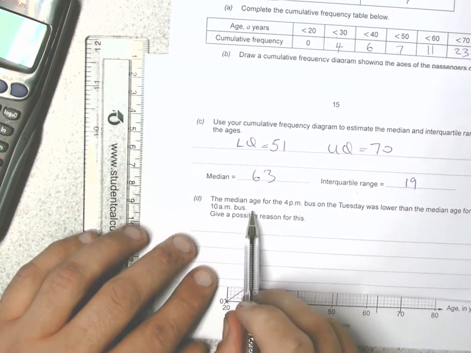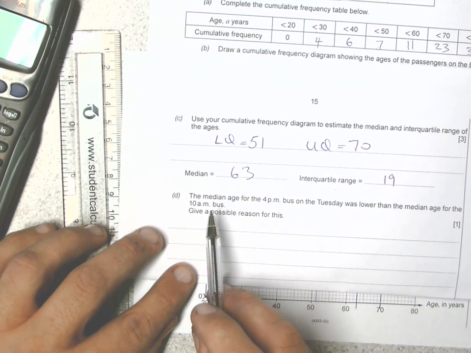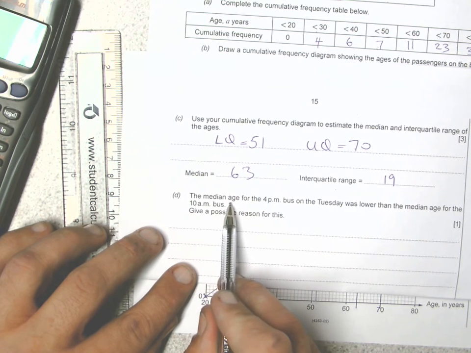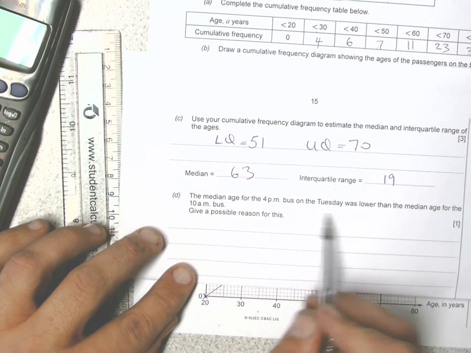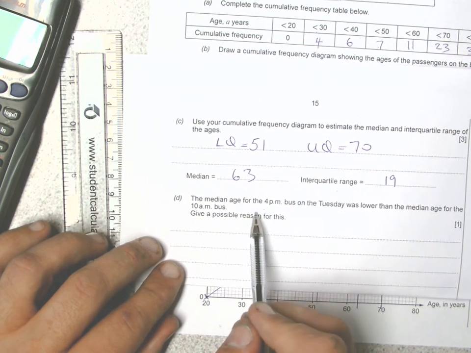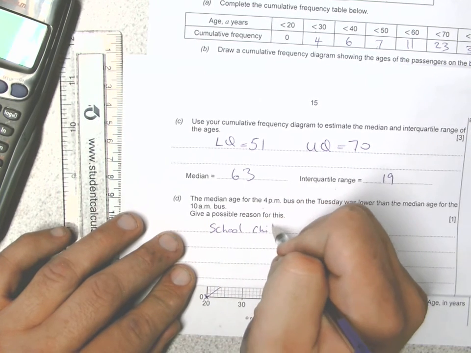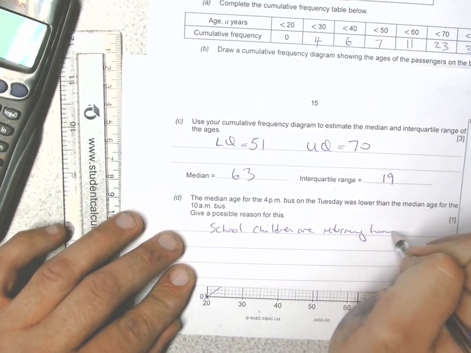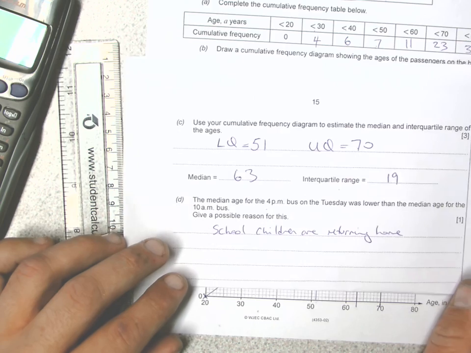If you look at part D, it says the median age for the 4 p.m. bus on a Tuesday was lower than the median age for the 10 a.m. bus. Give a possible reason for this. What we must remember, the median is a type of average. So they say the average age at 4 o'clock was lower than the average age at 10 a.m. So give a reason for this. At 4 o'clock, probably school children are returning home, and students will be using buses at that time, so that would lower the median age, comparing it to 10 o'clock.